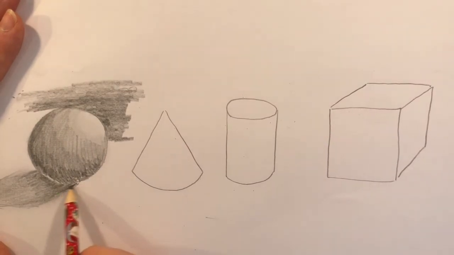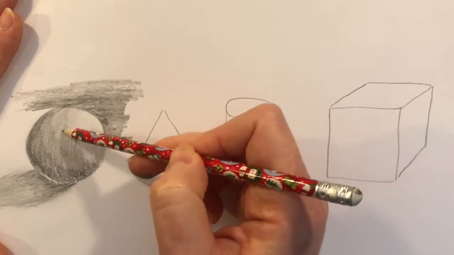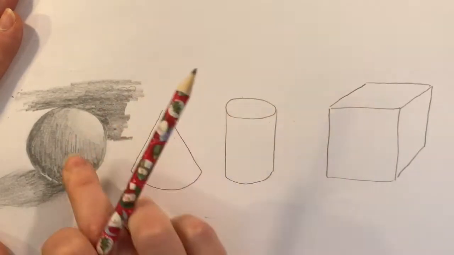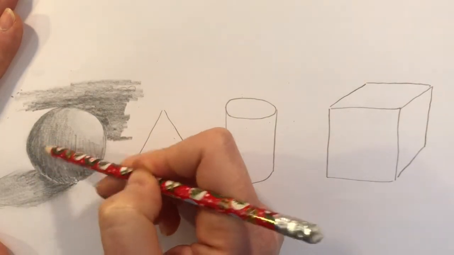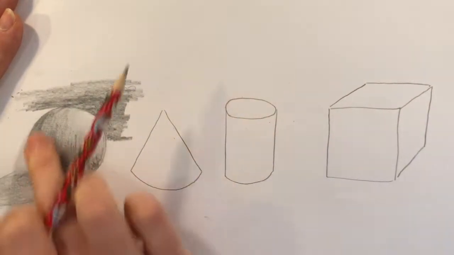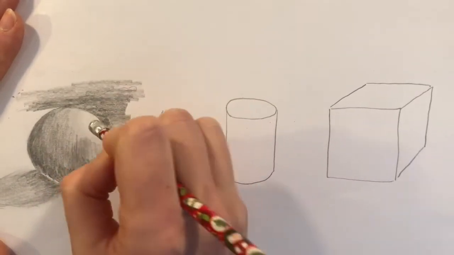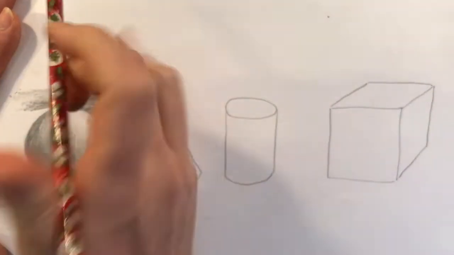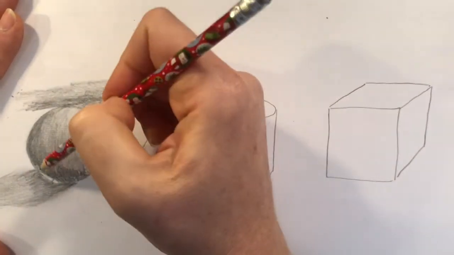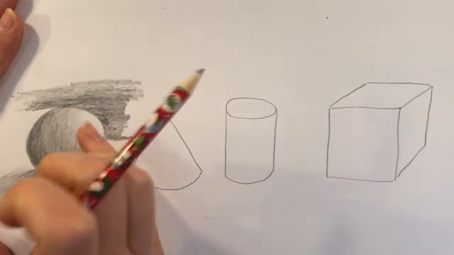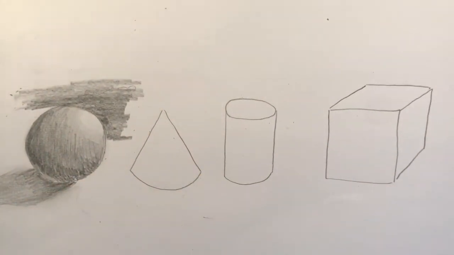So as you can see, the circle shape has turned into a sphere just by adding value and taking your time with that. Last thing is I'm going to pop in that highlight, make sure it's extra bright. Get a little bit of that highlight down here. And that highlight's not super bright, just a little reflection. All right, so that's our sphere.